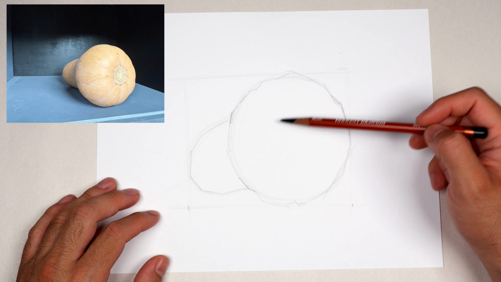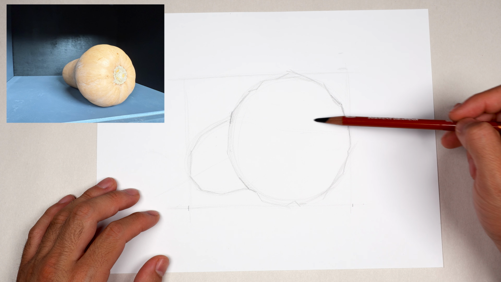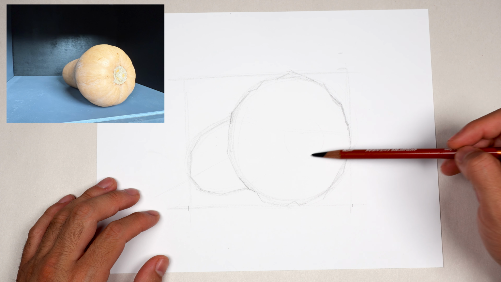Alright, next I'm going to focus on some of these inner contours. So I'm going to start with this shape here.